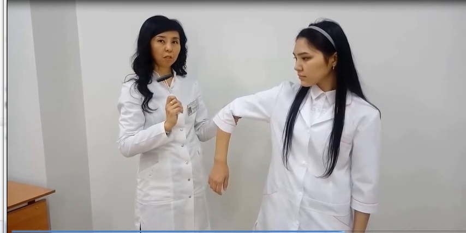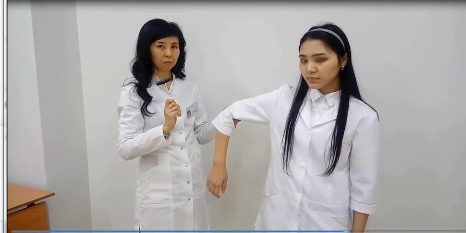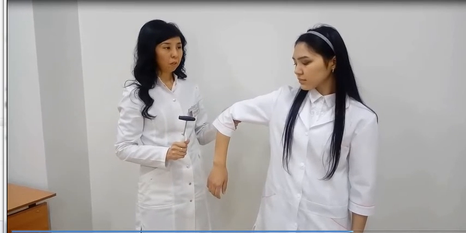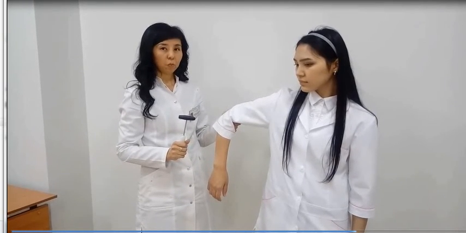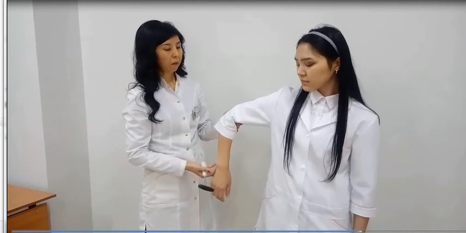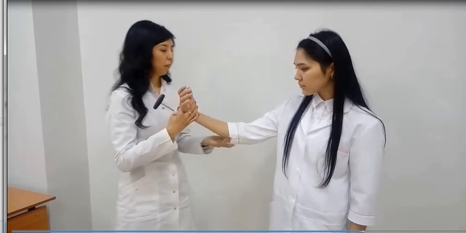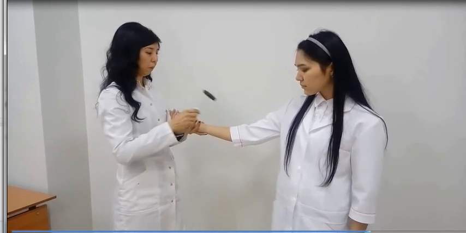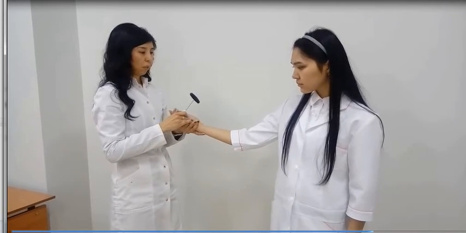Just use the tendon of the triceps. And the segments of the cervical part of the spinal cord from 6 to 7.